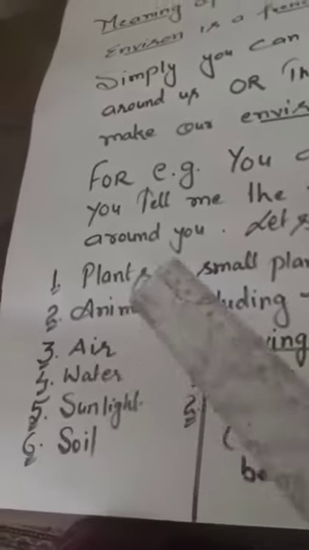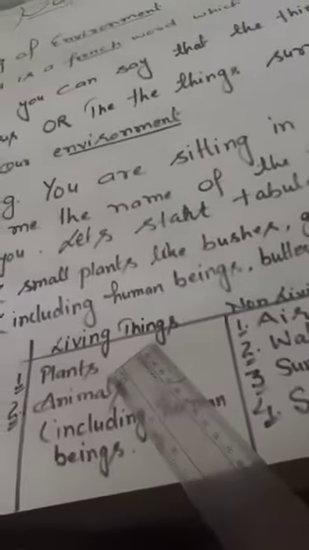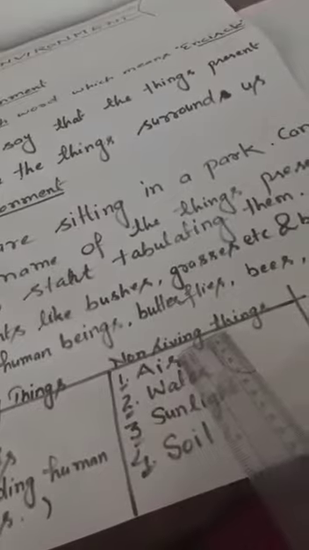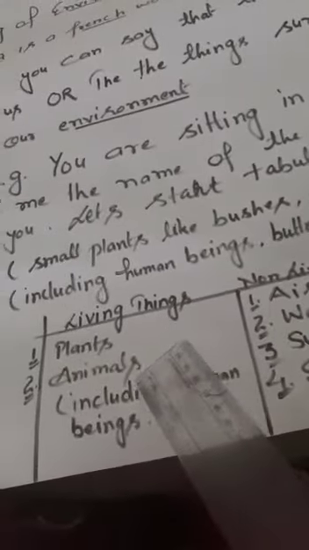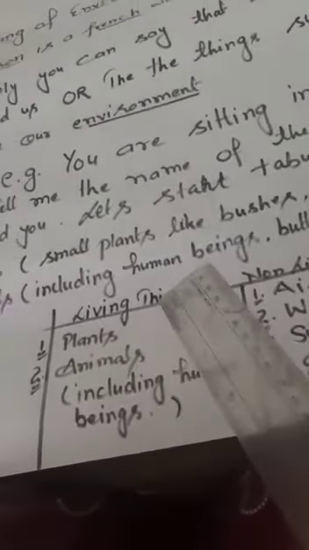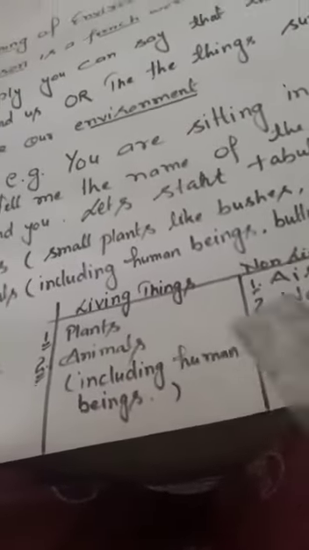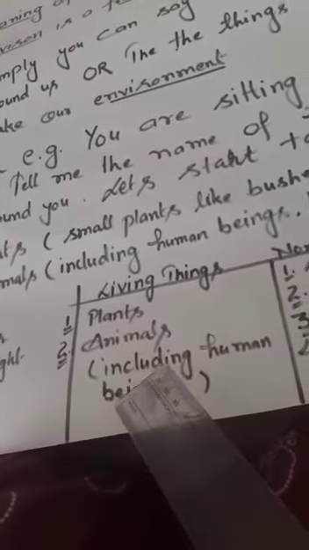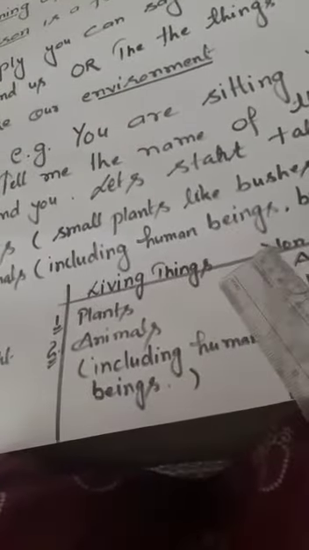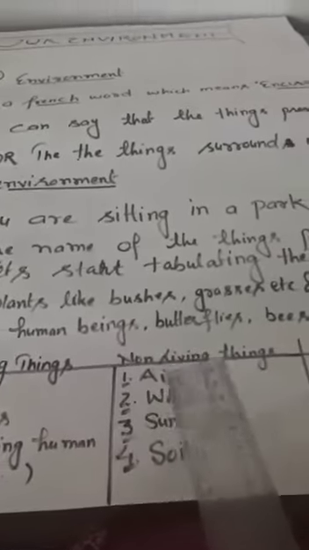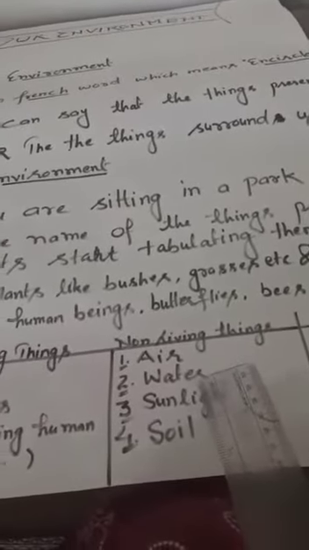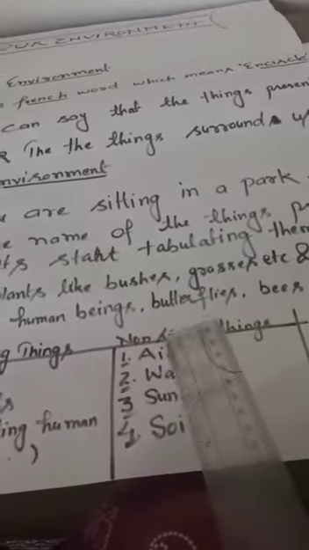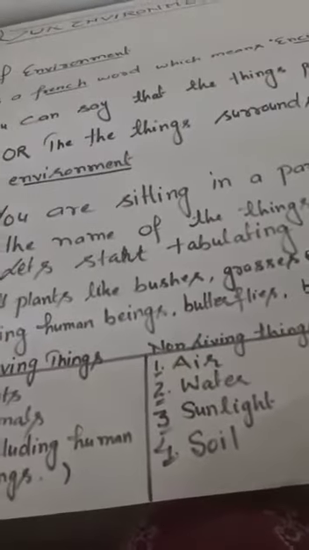Can you tell me out of these which ones are the living things and which ones are the non-living things? Because you are not here before me, I tabulate them in such a way you can see easily. Plants and animals, including human beings, come in the category of living things, while air, water, sunlight, soil come in the non-living things.